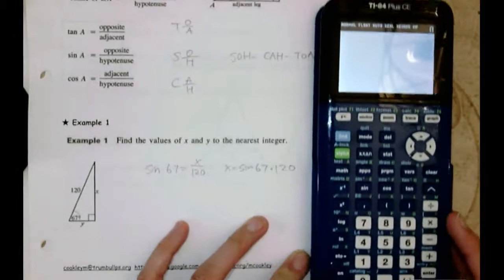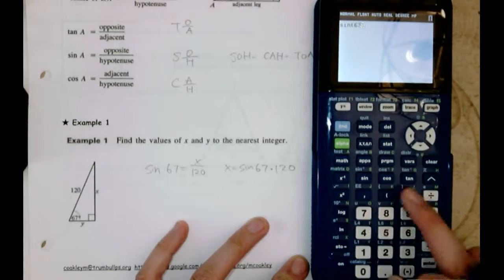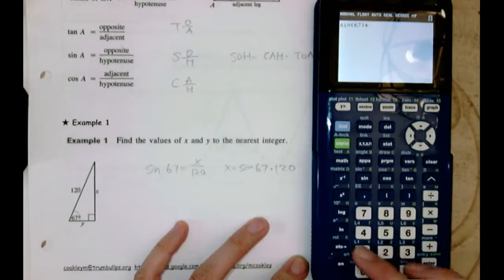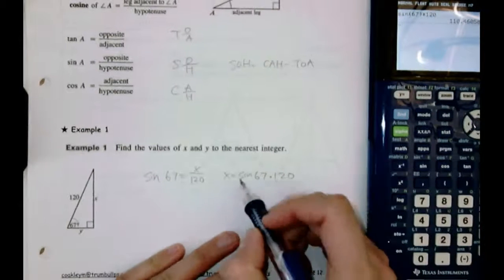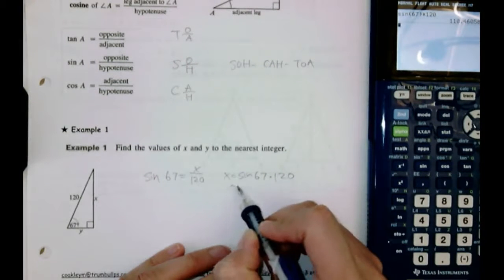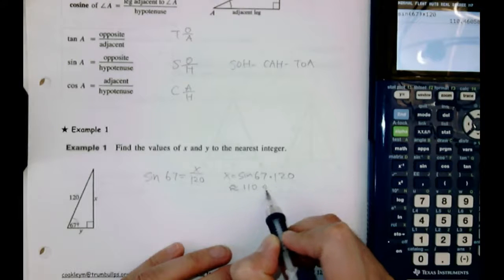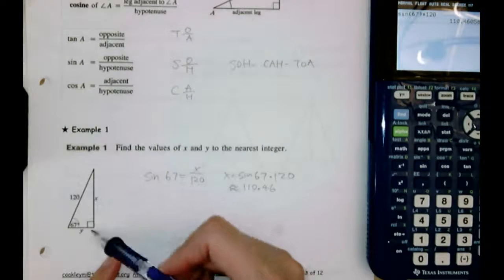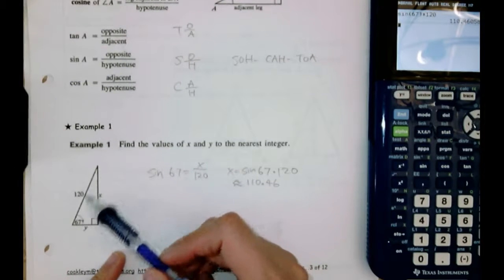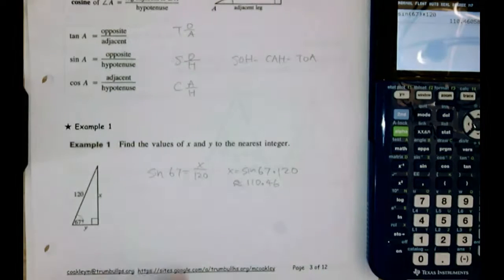Sine of 67 times 120. Enter, and it is, you have to use a squiggle, 110.46. Okay, so that's the length here, and then you do the reality check. This is 120, this being 110 makes sense. It should be shorter than this, but it's not too much shorter, right?